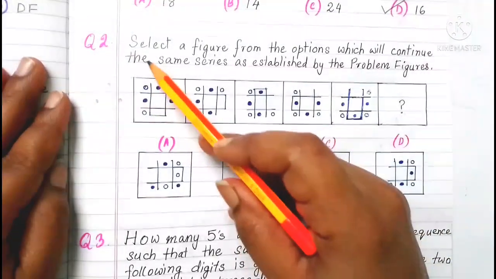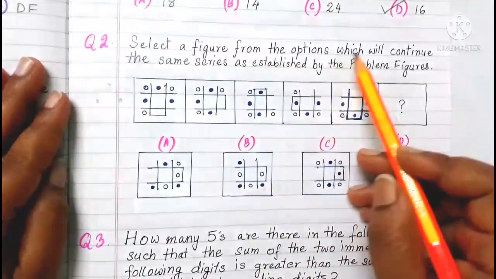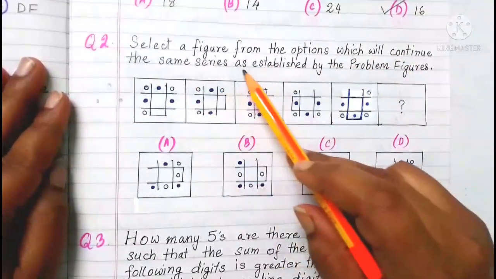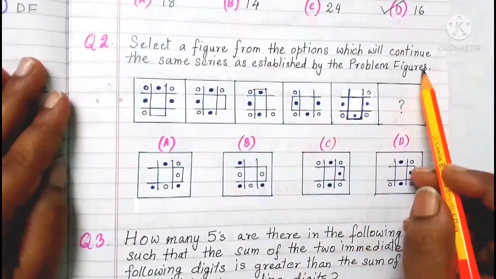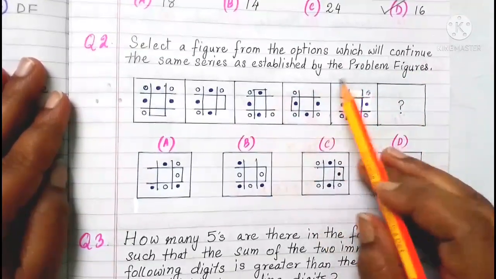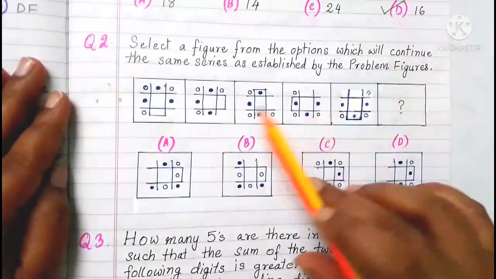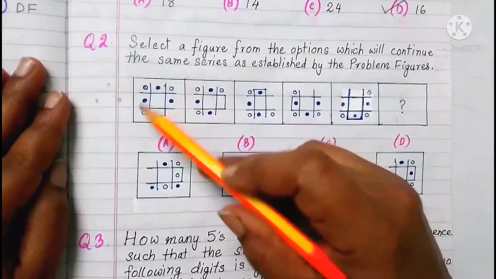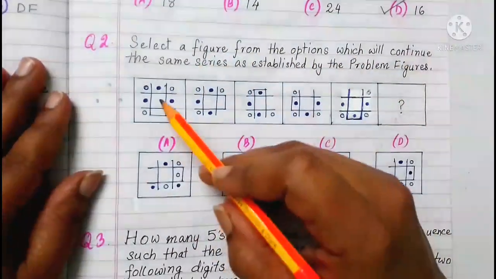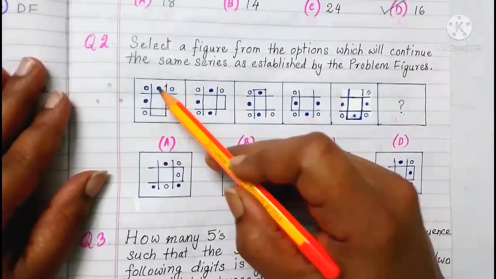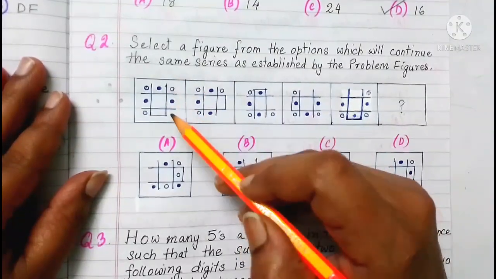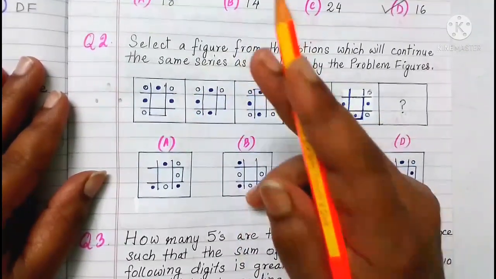So question number 2. Select a figure from the options which will continue the same series as established by the problem figures. Okay, so this is a pattern problem. This is clear. Now see here, we can divide this figure or these figures into 3 parts. Like what is the pattern of the white dots? You have to find it out. Black dots, you have to find it out that first.